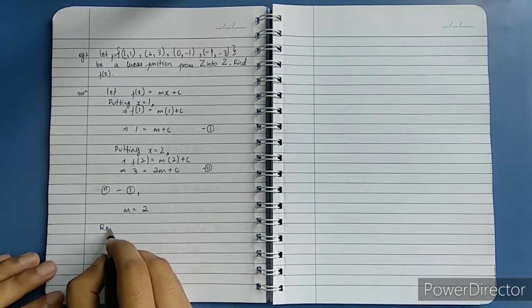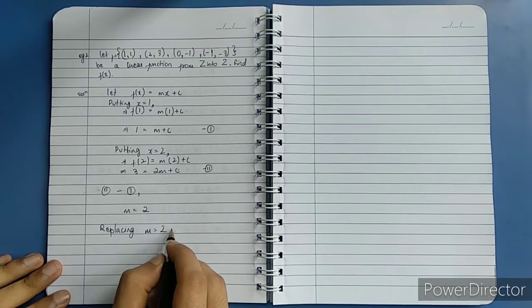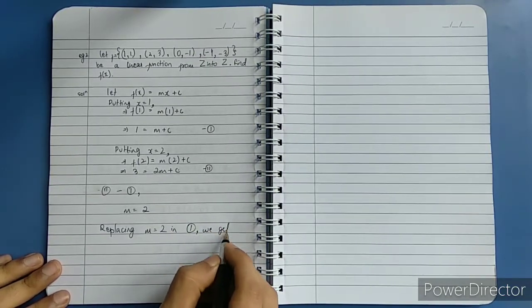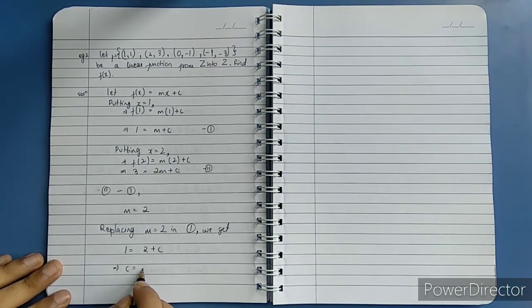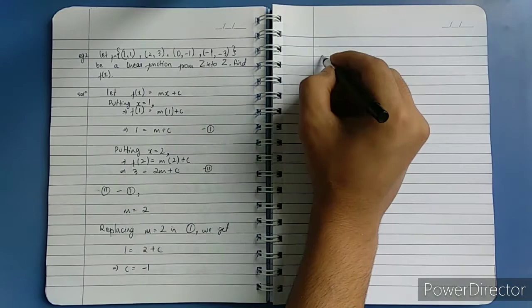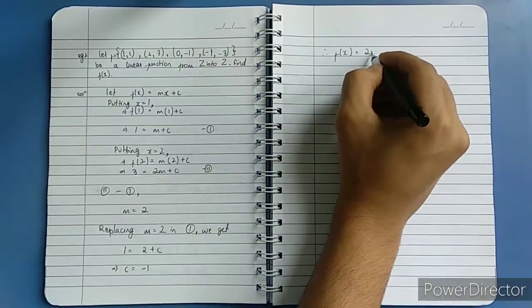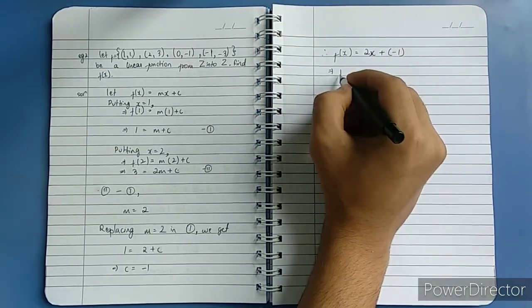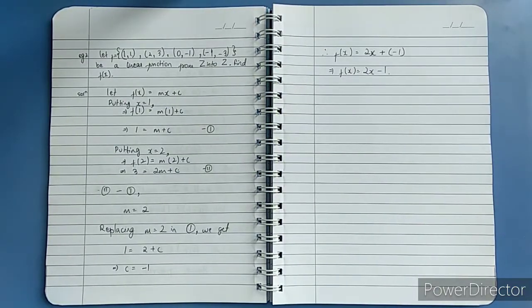Replacing m equals 2 in equation 1, we get 1 equals 2 plus c, which implies c equals -1. Therefore f(x) equals mx plus c, which implies f(x) equals 2x minus 1. So this is our linear function.